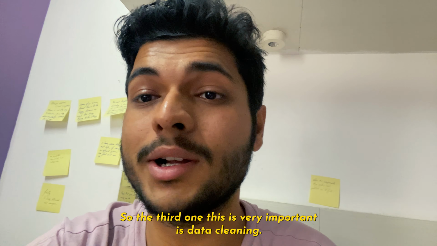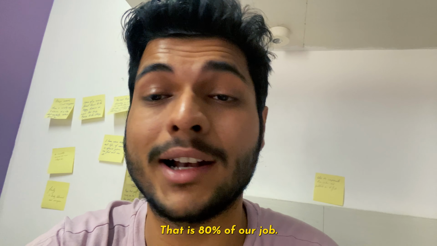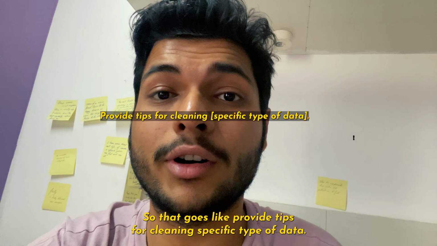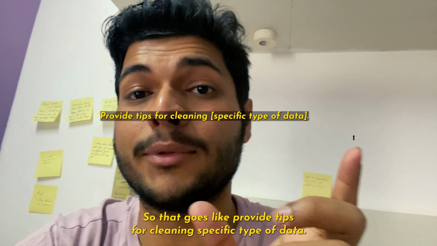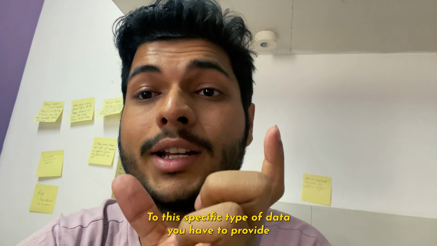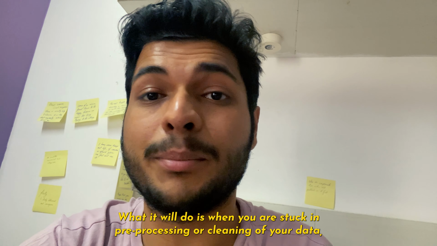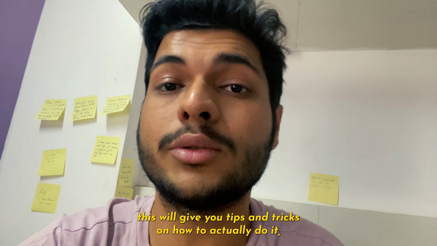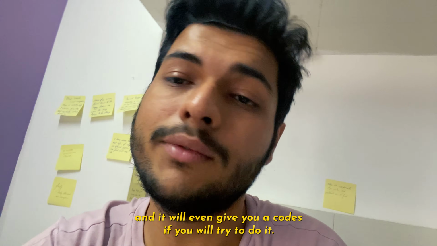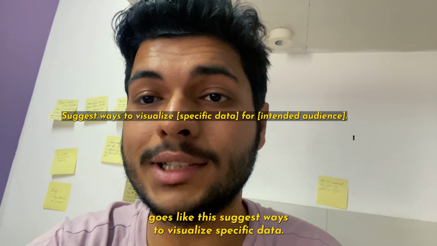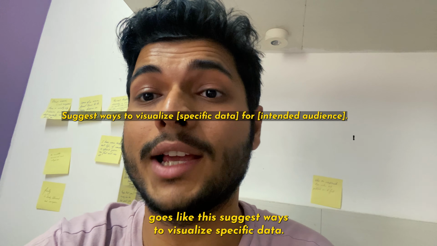The third one is very important, which is data cleaning. That is 80% of a job. That goes like: provide tips for cleaning a specific type of data. This specific type of data you have to provide. What it will do is, when you're stuck in pre-processing or cleaning of your data, this will give you tips and tricks on how to actually do it, and it will even give you code if you try to do it.